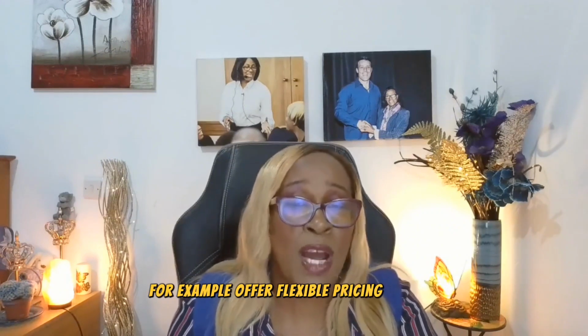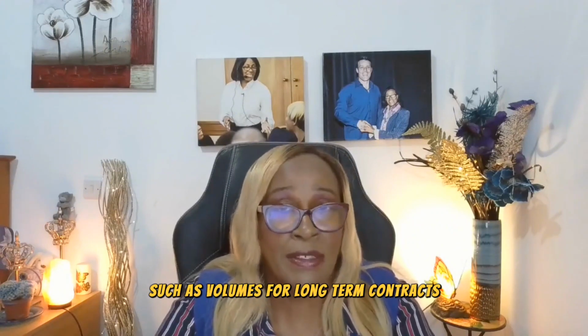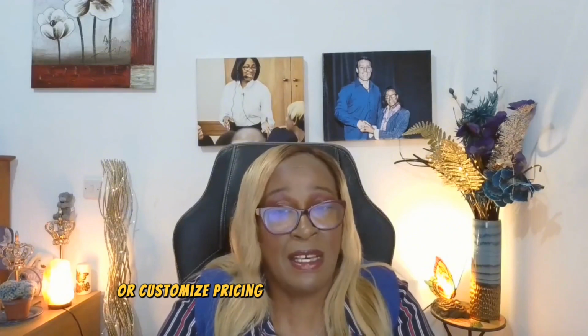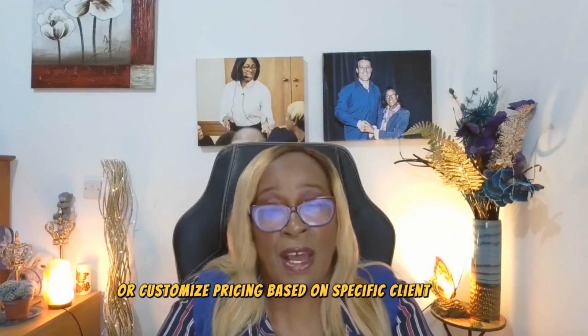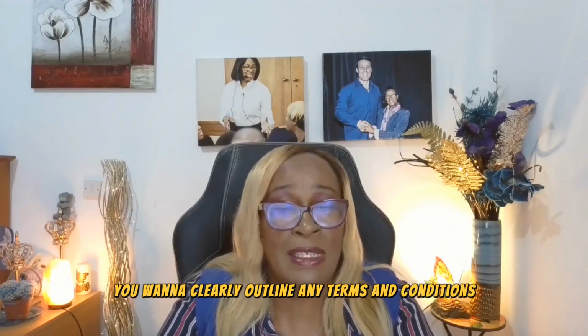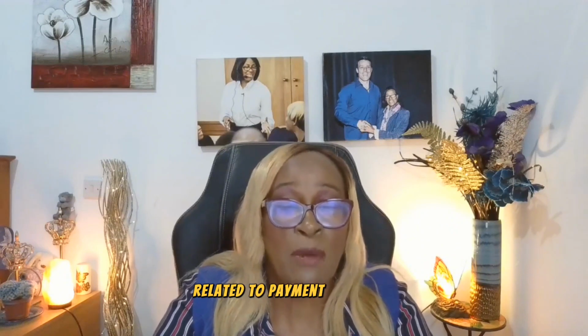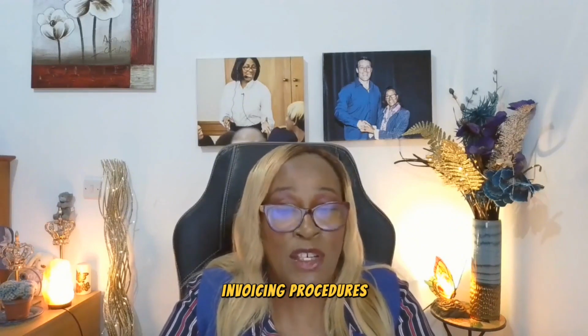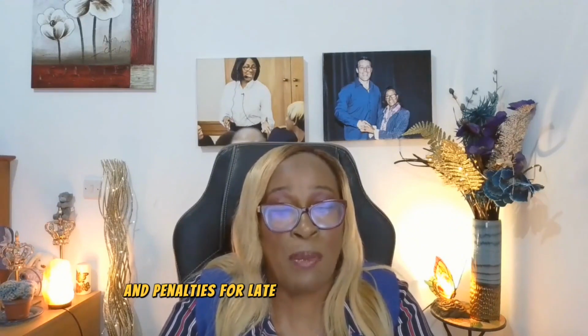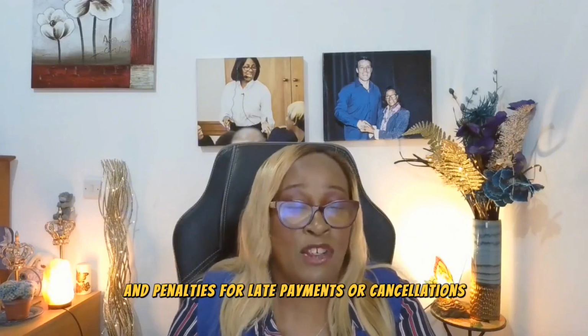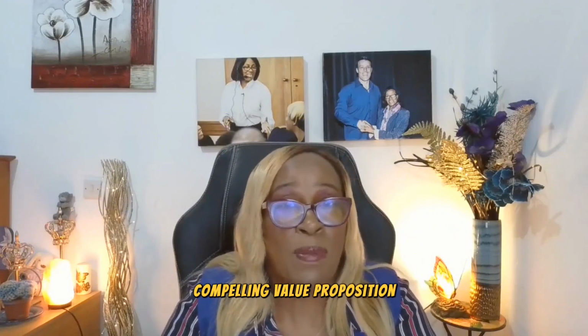Offer flexible pricing options such as volume discounts for long-term contracts or customized pricing based on specific client needs. You want to clearly outline any terms and conditions related to payment schedules, invoicing procedures and penalties for late payments or cancellations. Compelling value proposition.